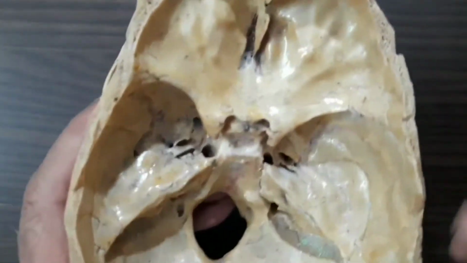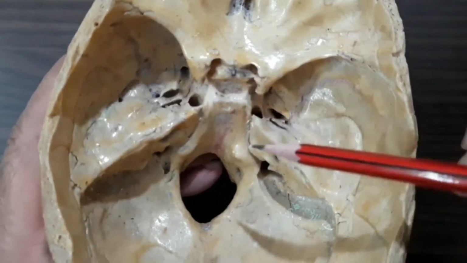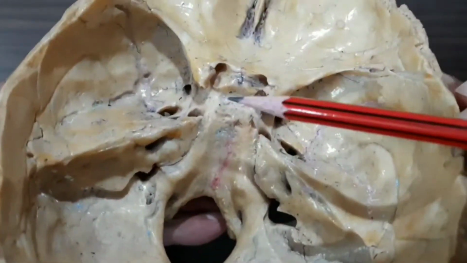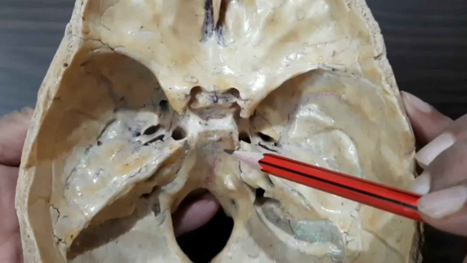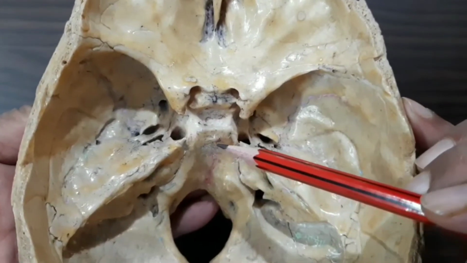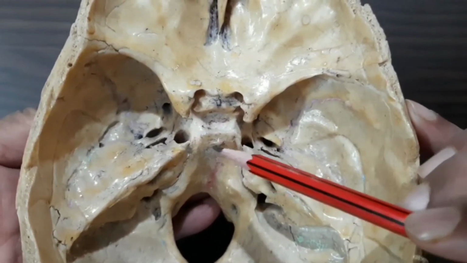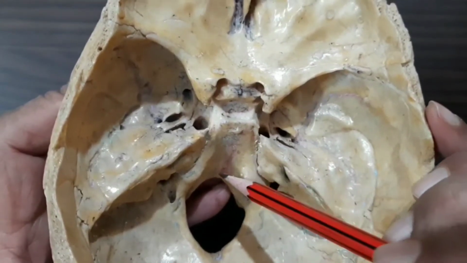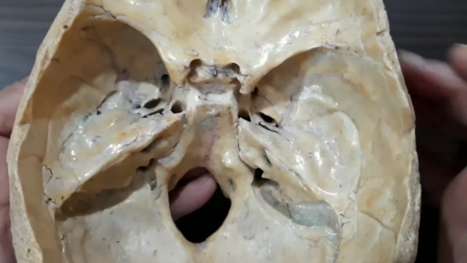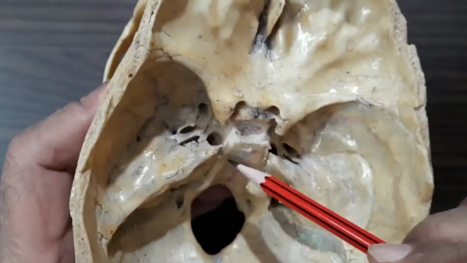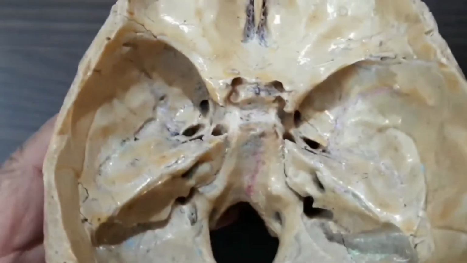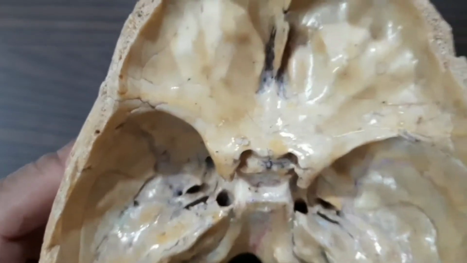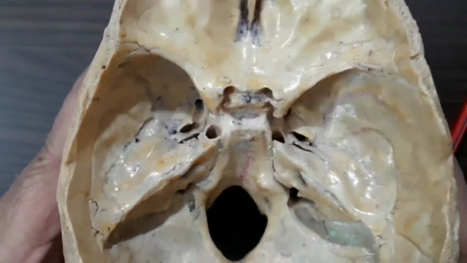Now if you see the clivus again, the clivus is a sloping surface, as I said, and it is formed by the fusion of two bones. It is the fusion of the body of the sphenoid above, and the basilar part of the occipital bone below, and that's why it is sometimes called the basi-sphenoid. Above it is the sphenoid, and below, up to the foramen magnum, it is the basilar part of the occipital bone, hence the clivus is sometimes called the basi-sphenoid.